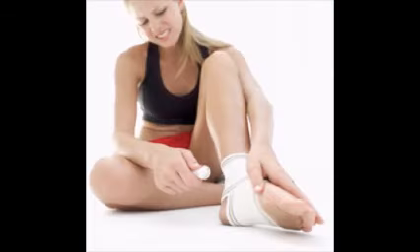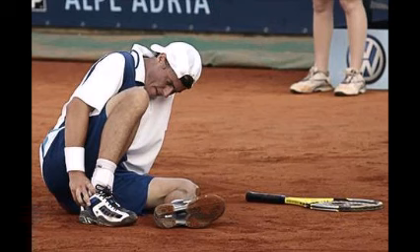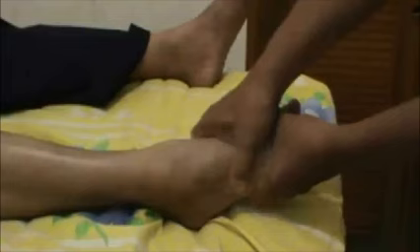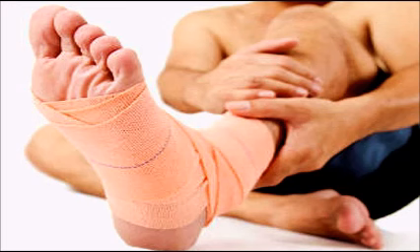This exercise for high ankle sprain or syndesmotic ankle sprain makes use of a resistance band. Take a resistance band and hold the ends of the band in the hands while the band is placed around the foot. Now, try and bring the ankle down as much as possible. Do this for about 10 seconds and repeat it about 10 times. This can also be done by tying the band around a fixed object and then doing this exercise.